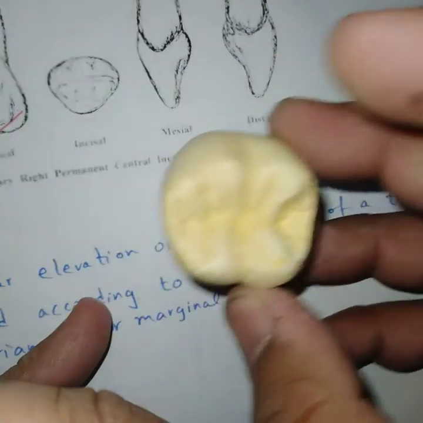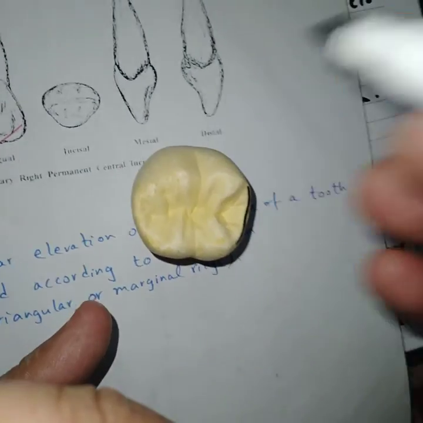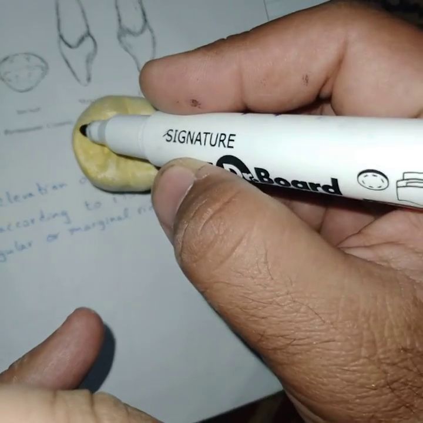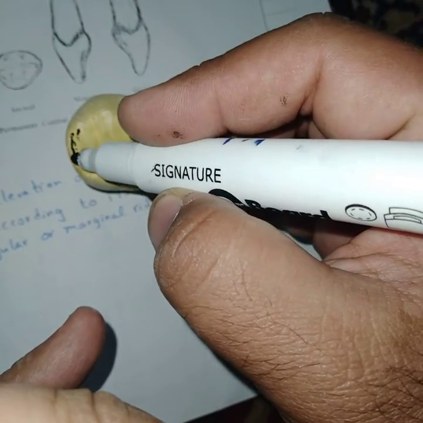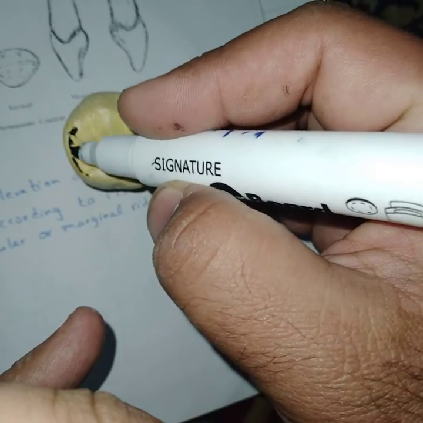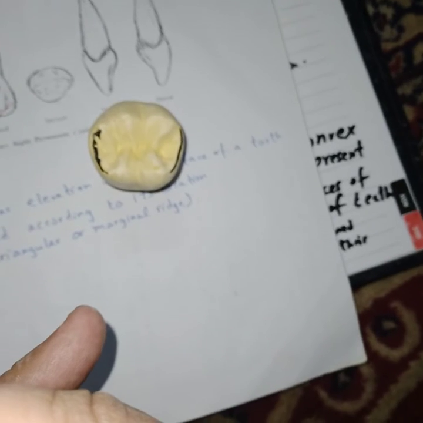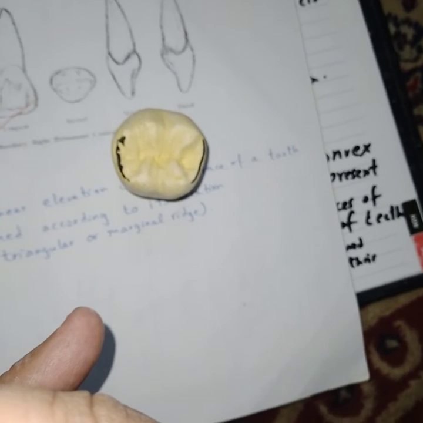These are the marginal ridges of the posterior teeth.